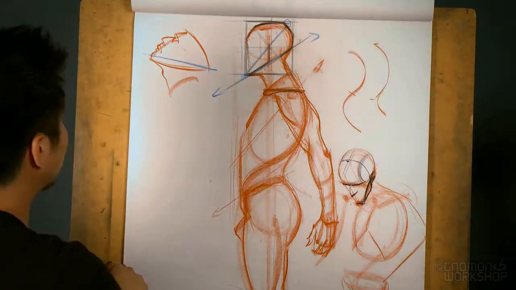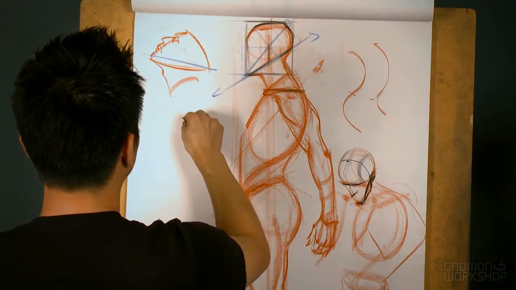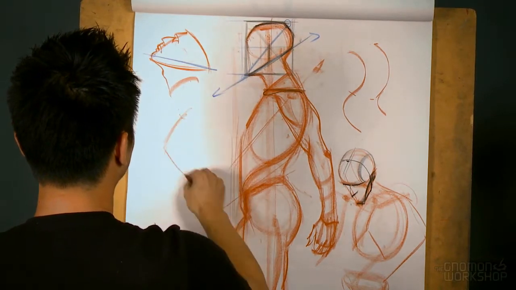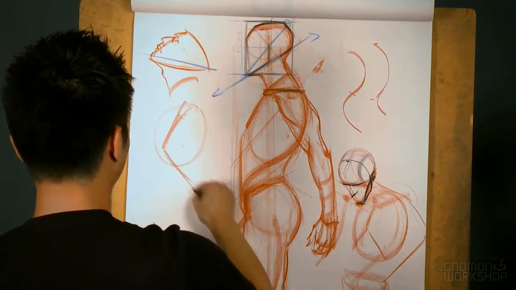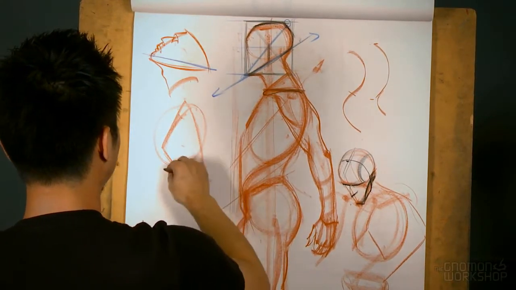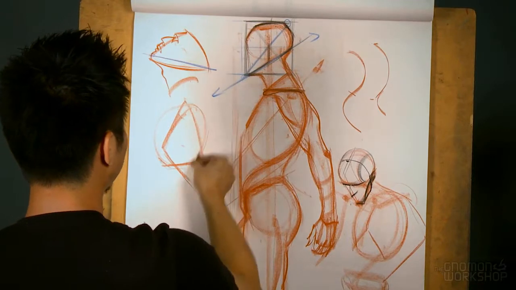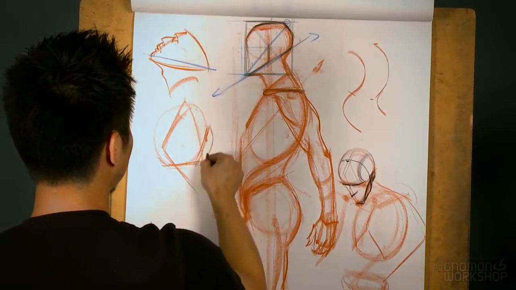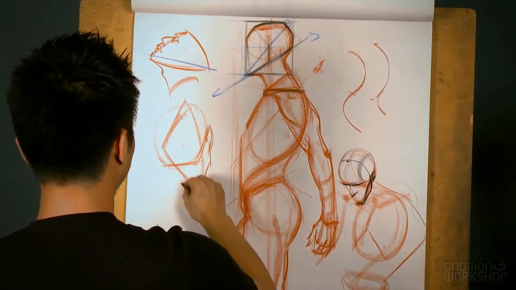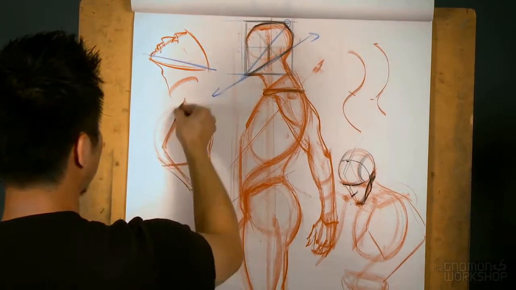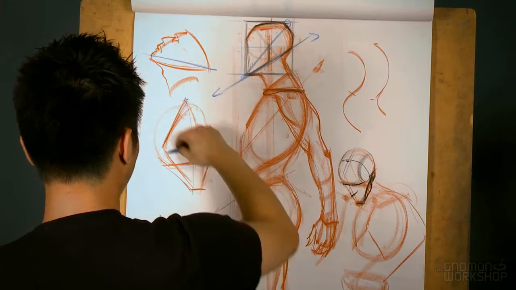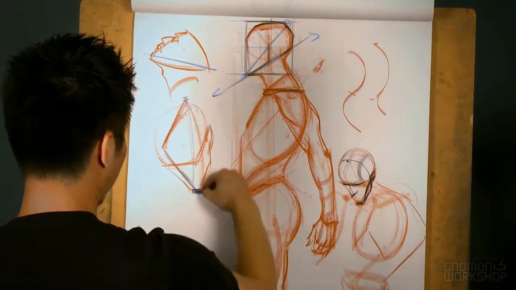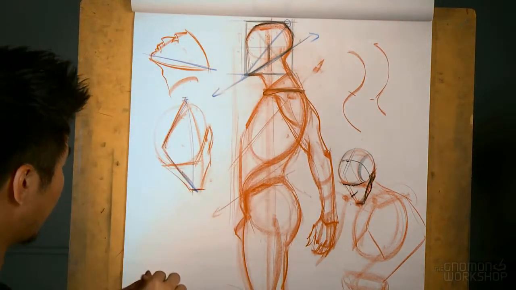If the head is looking down, it can even be a 3/4 view like this. See? Still need to look for their relationship, because again, that's the widest point.